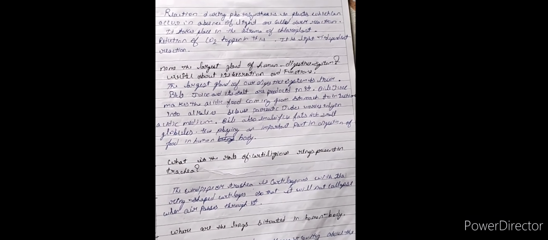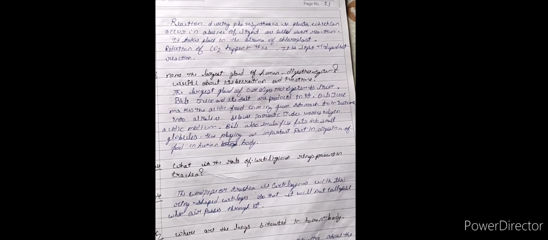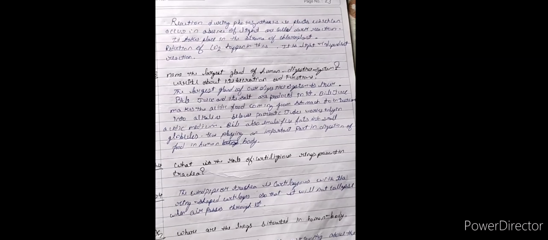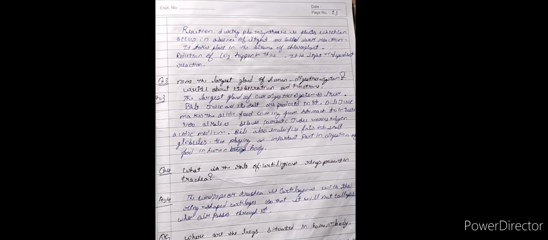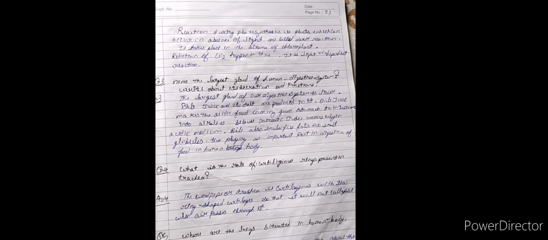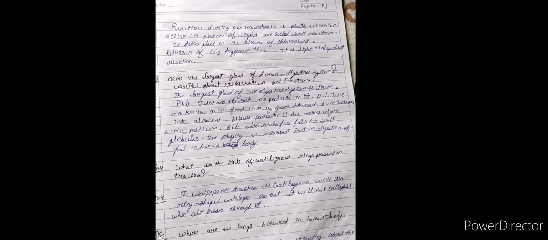I have told you earlier also that the reactions which take place in the presence of light are called light reactions, and those which take place in the absence of light are called dark reactions. Now, the dark reaction takes place in the stroma of the chloroplast. Here, reduction of CO2 happens. It is a light independent reaction.